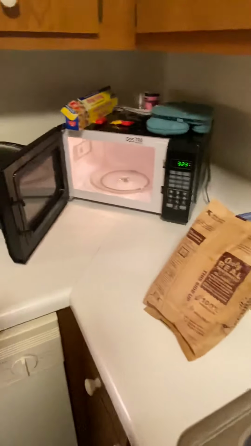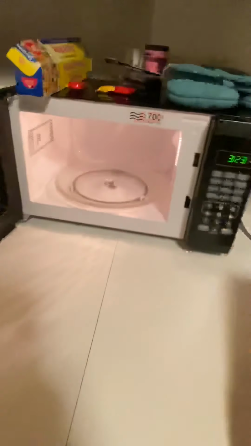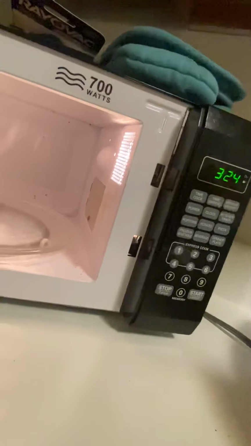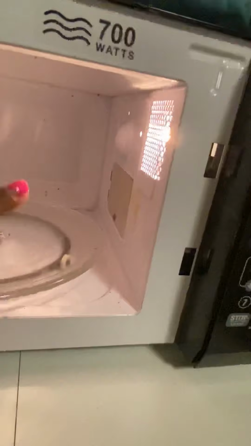And I want to zoom in on those rays, on those lights in the microwave so you can see. You see it's like a small light bulb here. And those things are also used to help to cook that popcorn in the microwave.